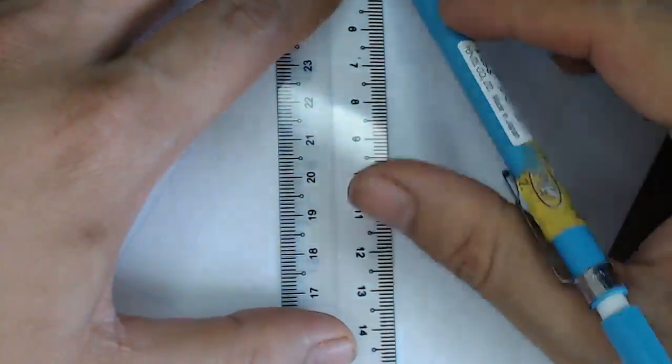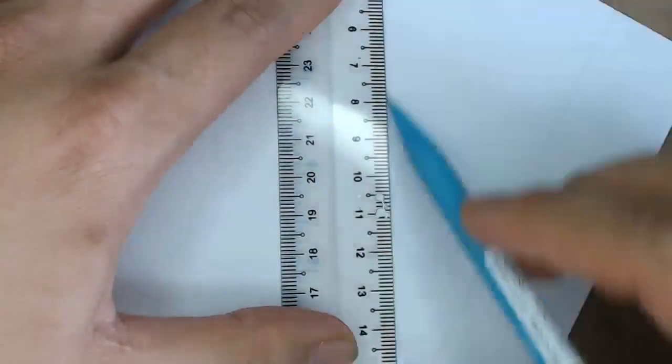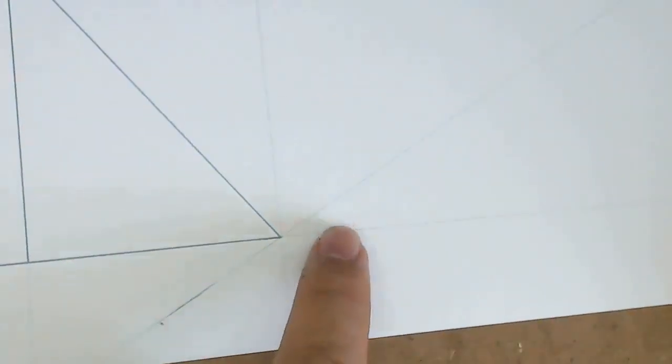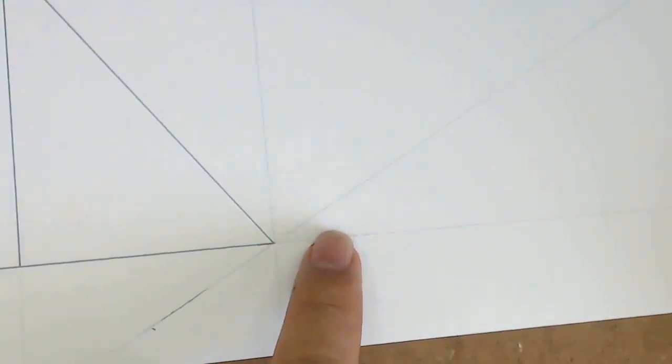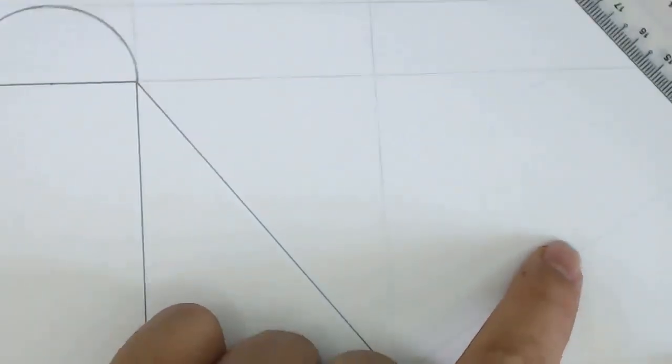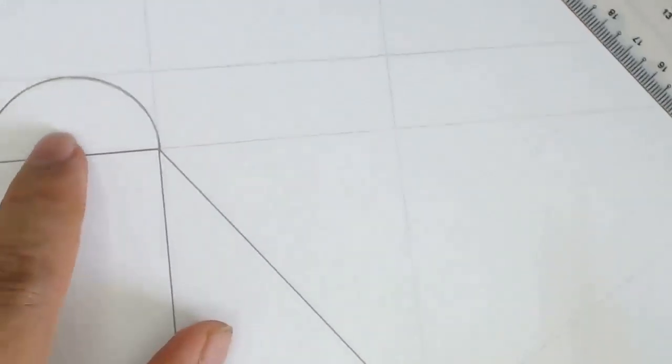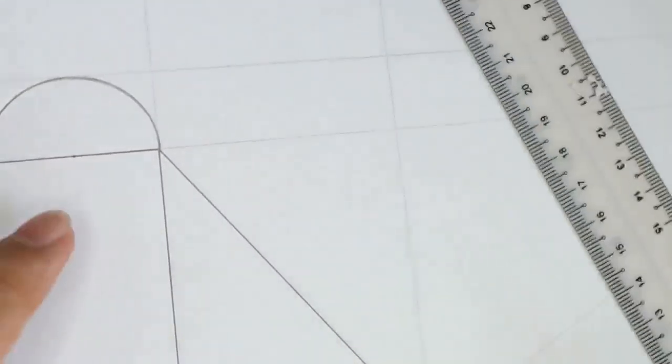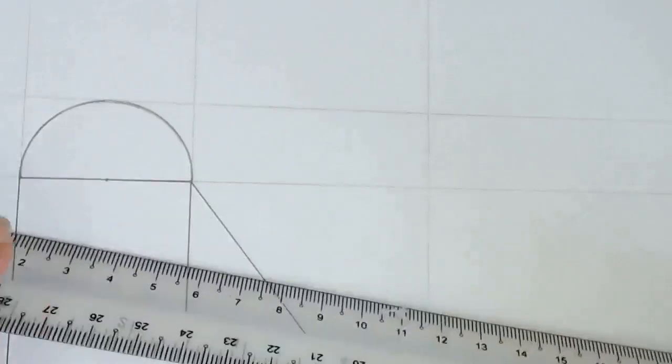Okay, let's construct a straight line. So here it is, I got mine 30 degree. Do you have yours 30 degree? Yeah. Okay, now we're going to transfer all this line to all points, so they will have the same 30 degree. In order to do that, the same, you need these two triangle rulers.